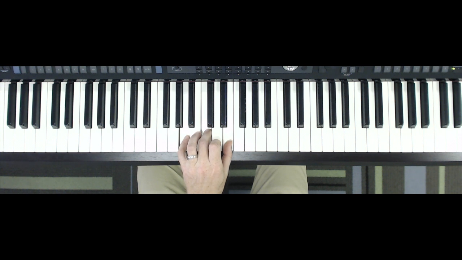So let's start with the root position for the 6 chord, and we'll find our closest inversion of the 4 chord. Since the A and the C are common to the 6 and the 4, we're going to keep them where they are and move the top note up to find our missing note in the F chord. So now we have our 4 chord in first inversion.